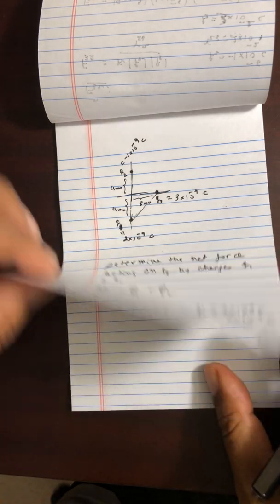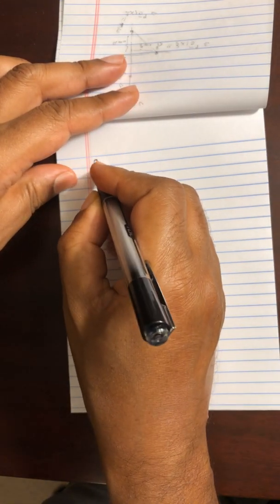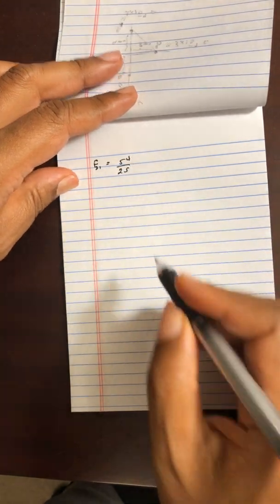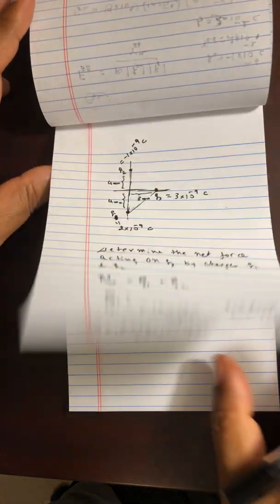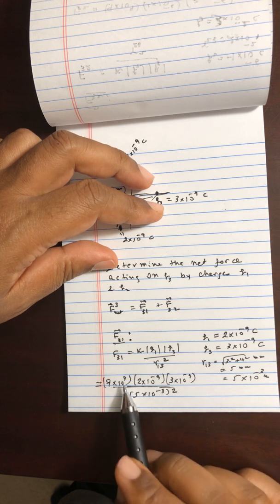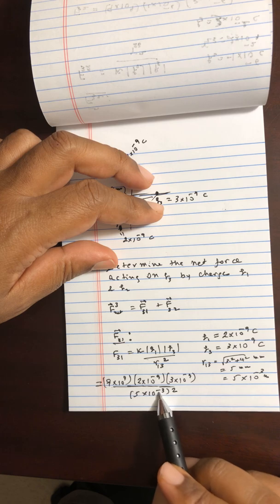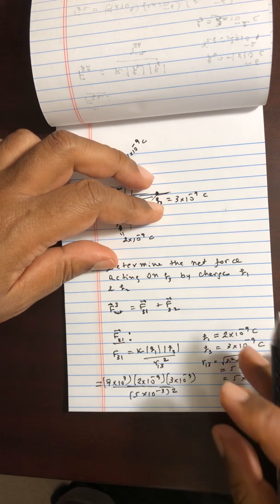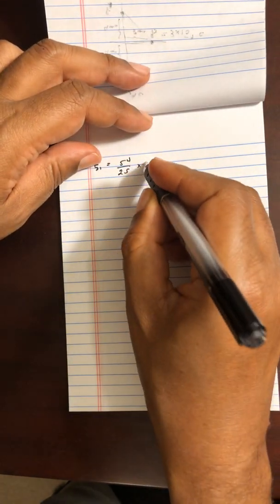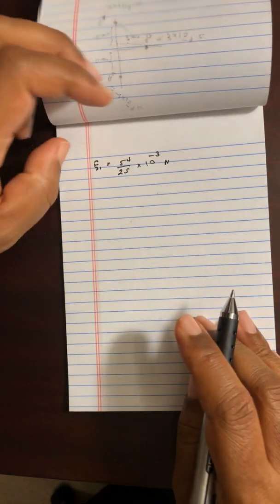And then we've got 5 squared at the bottom. So the number is, we're looking at F31. We've got 54 at the top, 25 at the bottom. All right. Now let's look at the powers. 9 plus negative 9 is 0, so we have negative 9. And then we've got negative 6 over here, so it's going to be negative 3. So this is times 10 to the power of negative 3 newtons. So that's the magnitude.